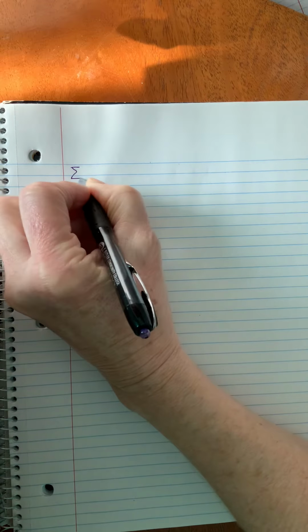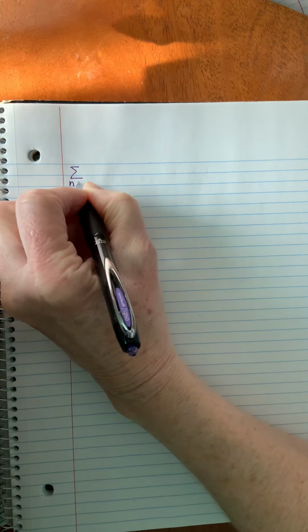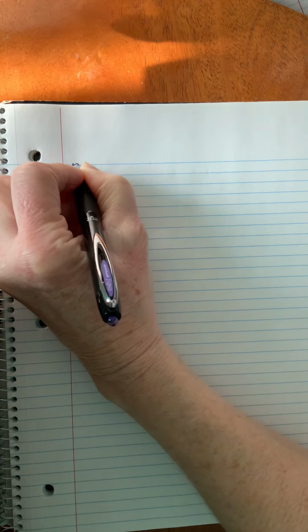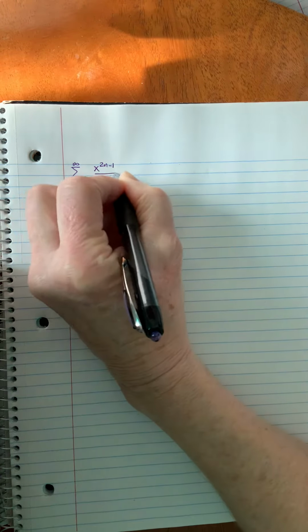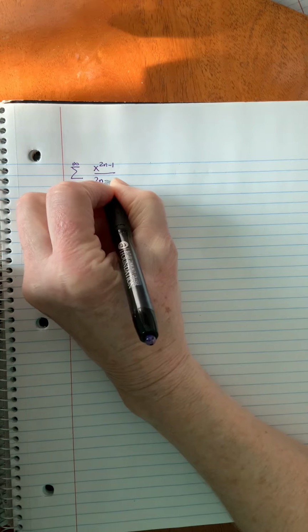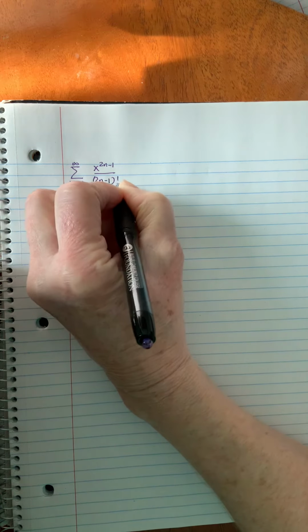Let's do an example of finding the radius of convergence of a power series. Now, I've got a power series. As an example, this one is the sum from n equals 2 to infinity of x to the 2n minus 1 over (2n minus 1) factorial. Now, you could change the starting point of this anytime you want. We're not going to do that. We're just going to find the radius of convergence.